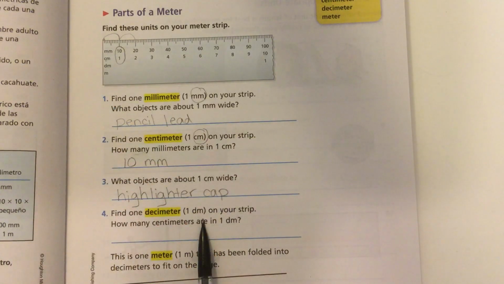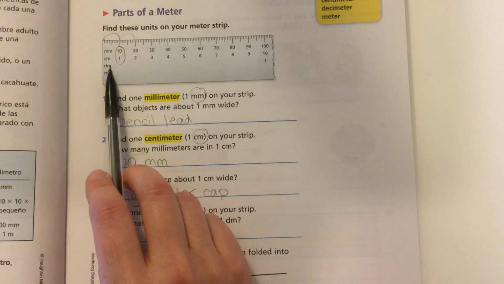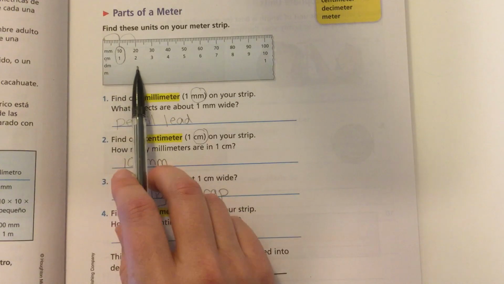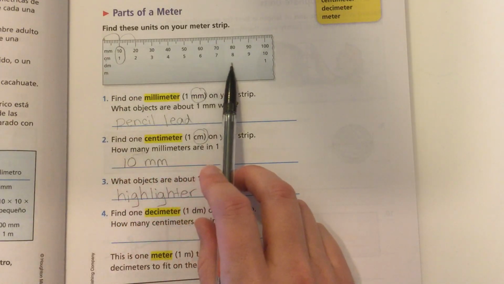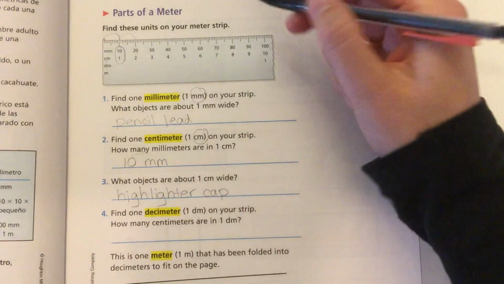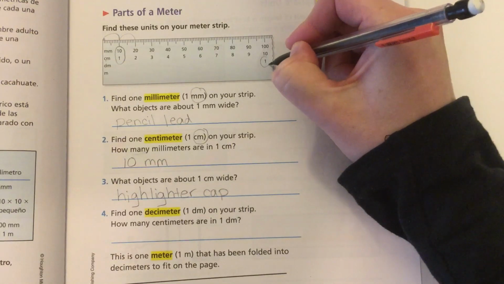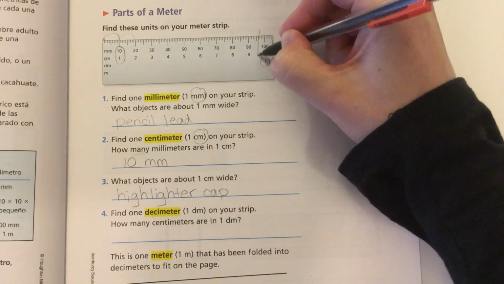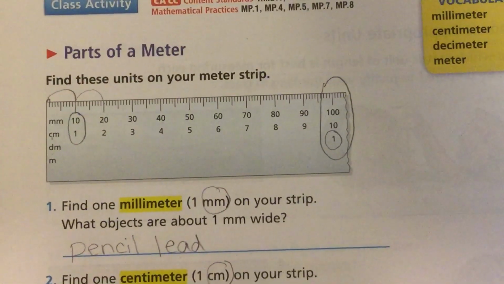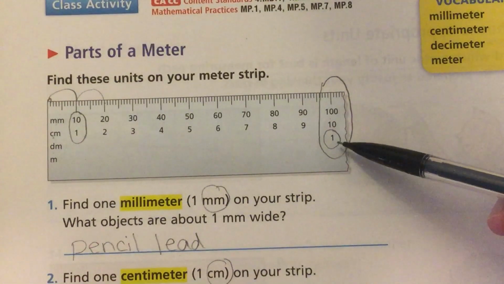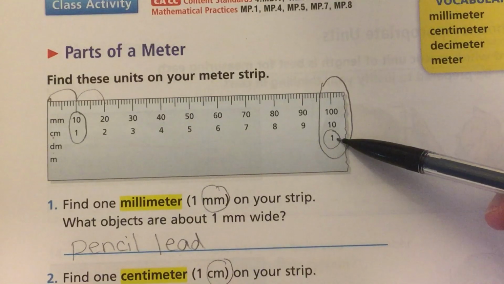And a decimeter has, look at that, there's no number in its row. Nothing, nothing, nothing, a bunch of blank space until you get all the way over here to 1. So I'm going to go ahead and circle that whole section actually. I'll go ahead and zoom in there for you. If this is 1 decimeter, then the question is asking how many centimeters are in 1 decimeter.